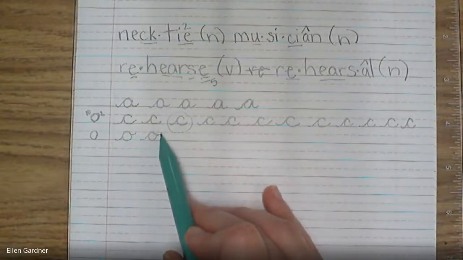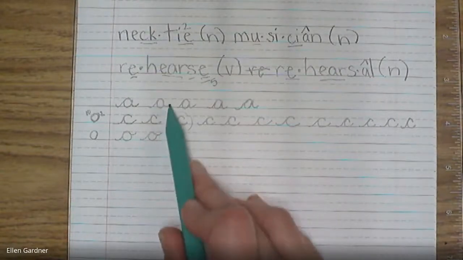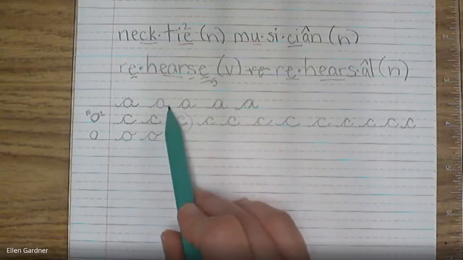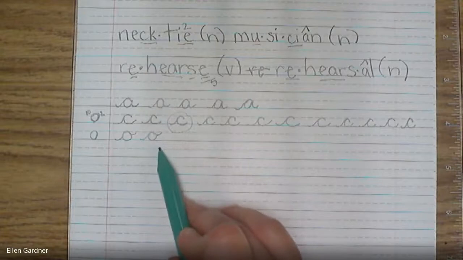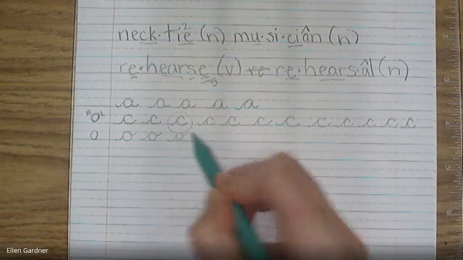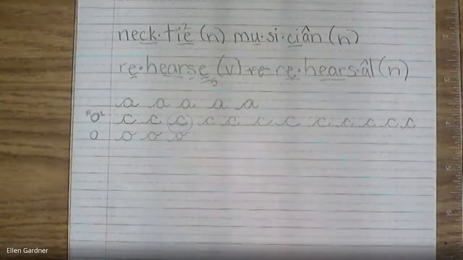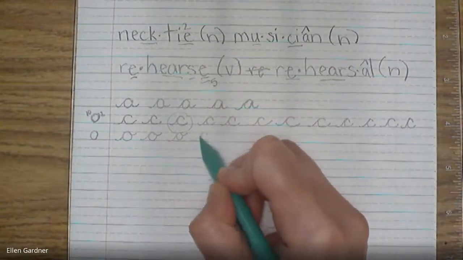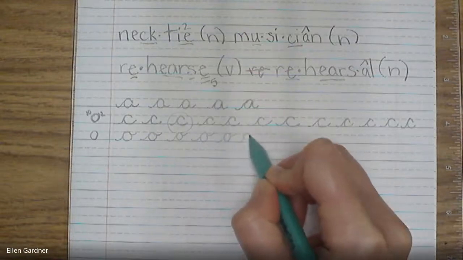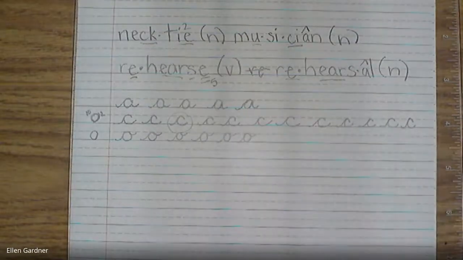The reason for that is that that is going to make it look different from the A. If we keep it up at the top or the middle dotted line, it's going to look different than the A, which comes back down. So keep it up at the end. Keep it up at that middle dotted line. Practice a few of those. Keeping it up at that middle dotted line.